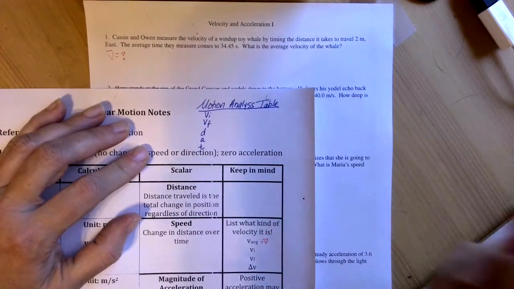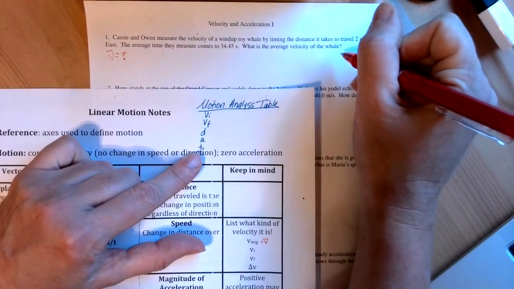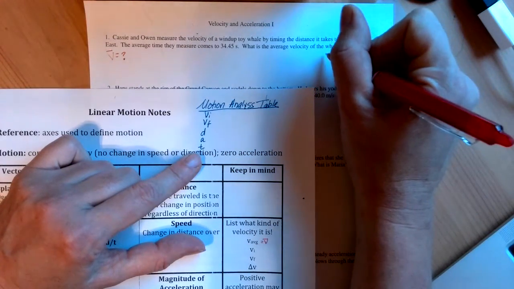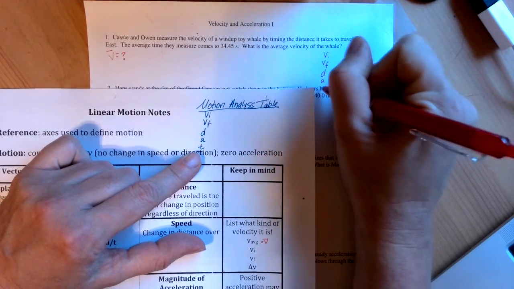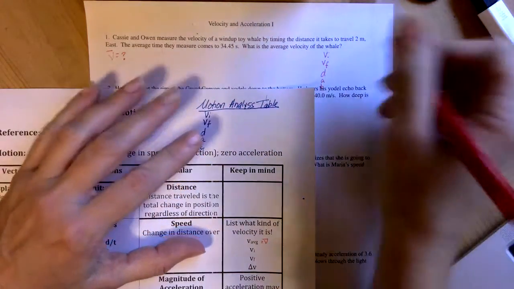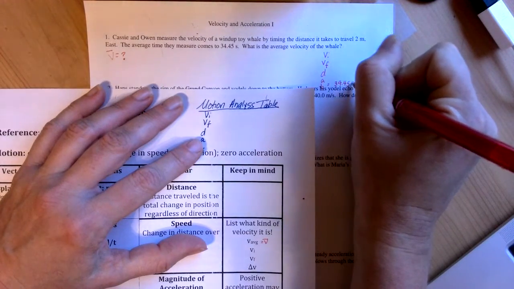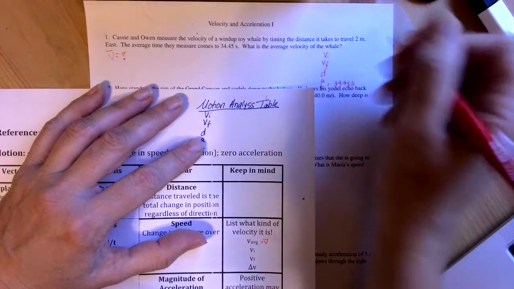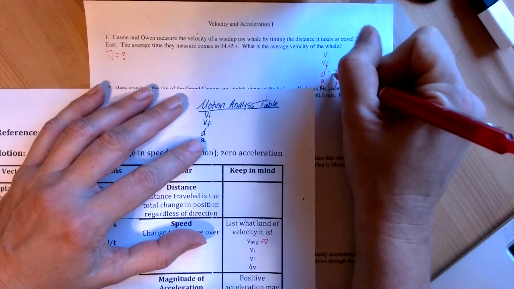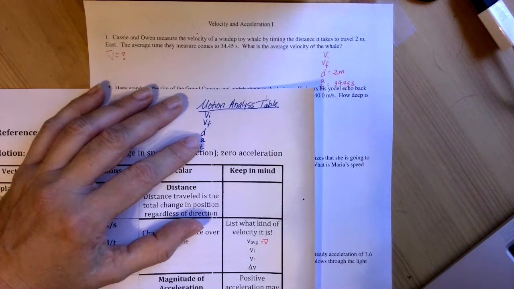What do we know? We have this little motion analysis table, and I'm going to complete this, even though this is uniform motion. So I have VI, VF, D, A, and T. What do we know? We know T is 34.45 seconds, and we know the distance it's going to travel is 2 meters. We want to know what the average velocity is.